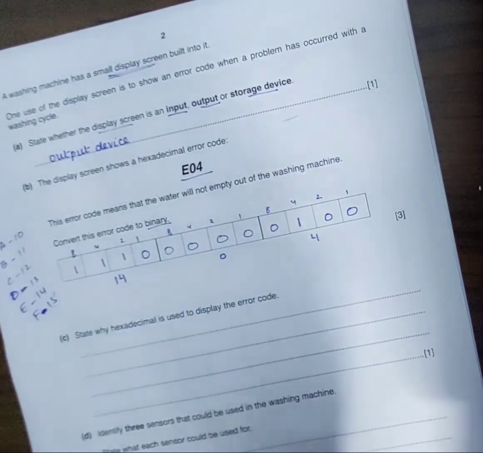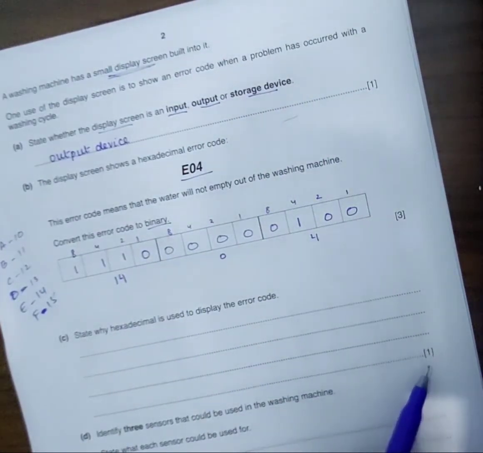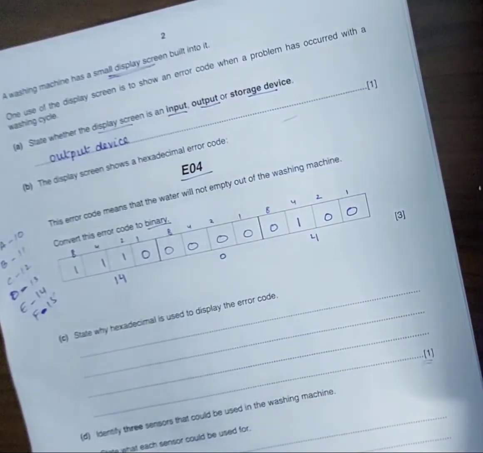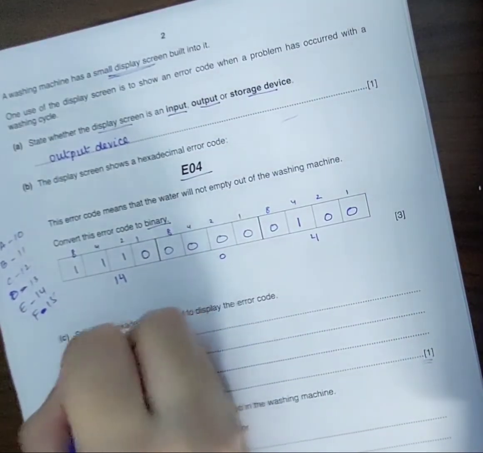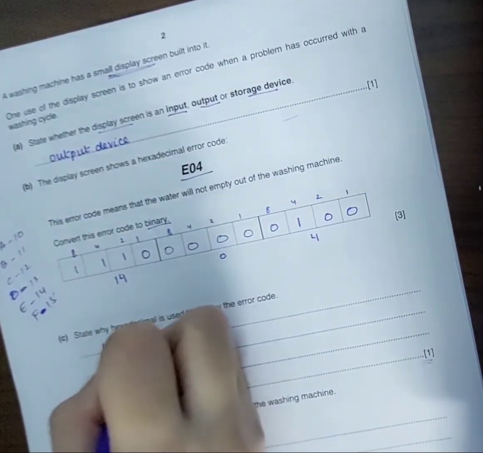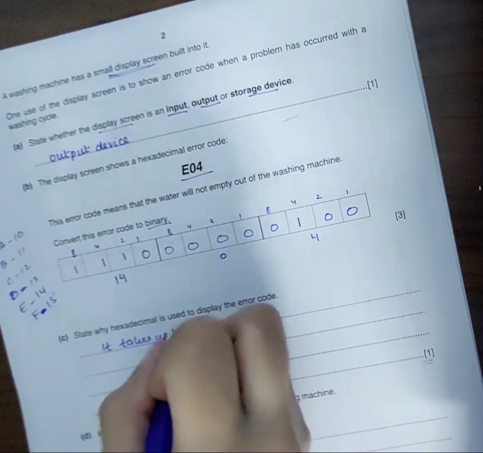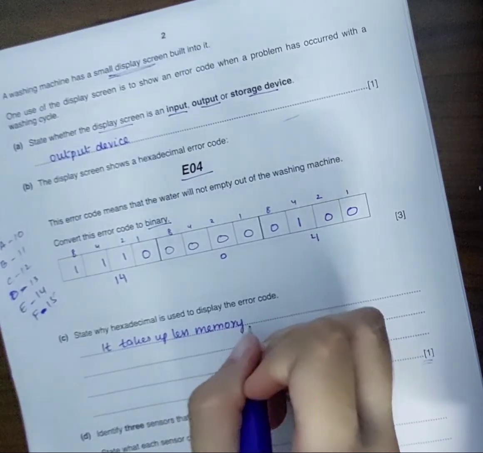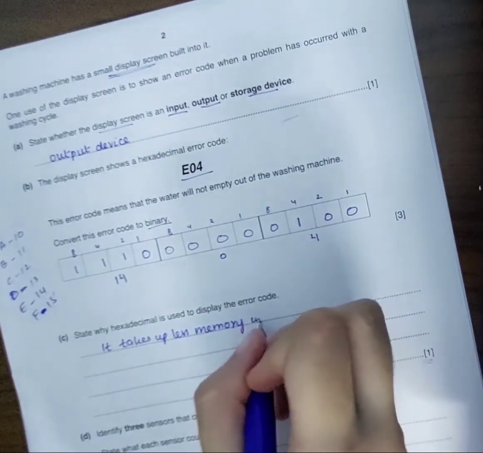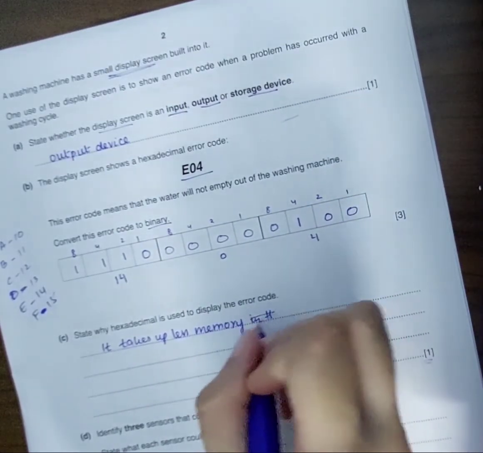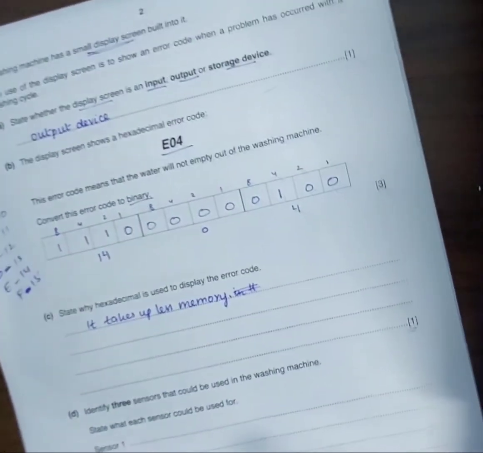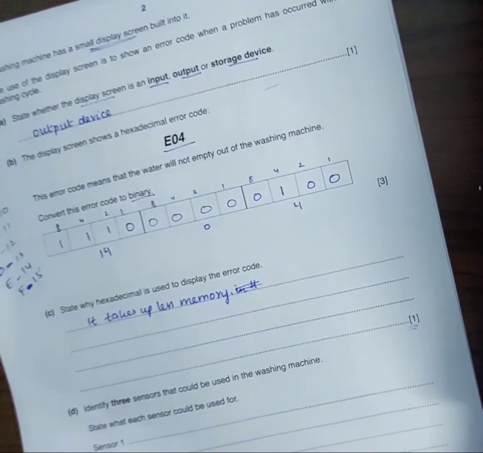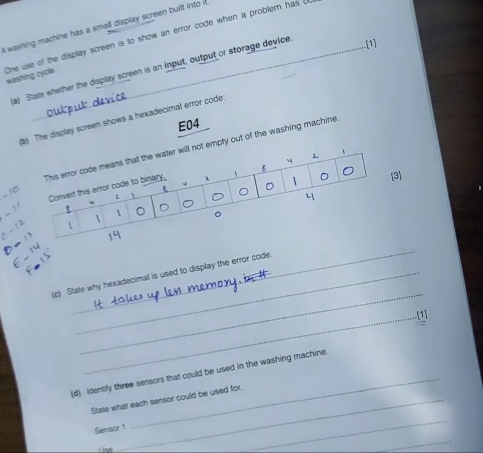So they're asking for only one reason because it's a 1 mark question, so you can simply write that it takes up less memory in the computer. It takes up less memory. Fine, it's a 1 mark question, so this is fine. You can get a mark for this.